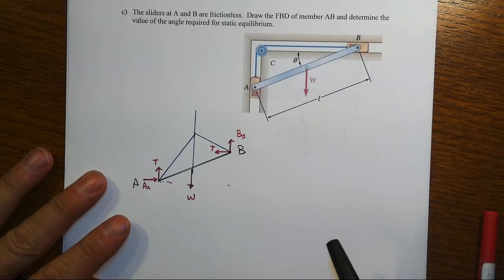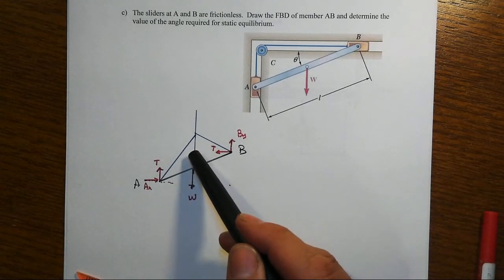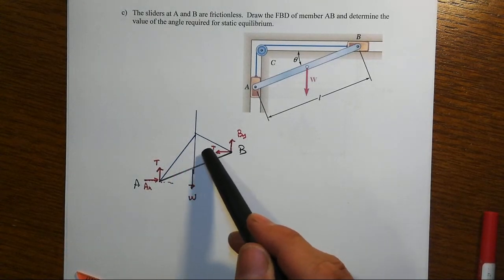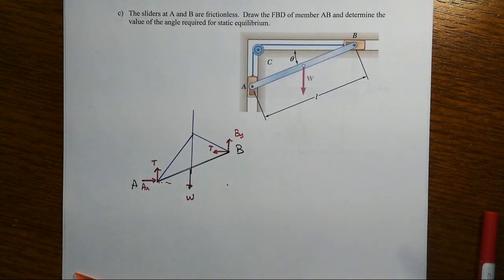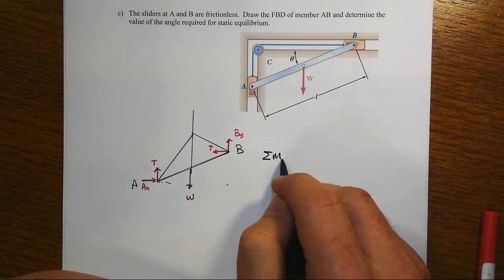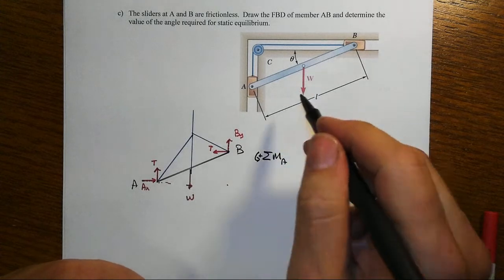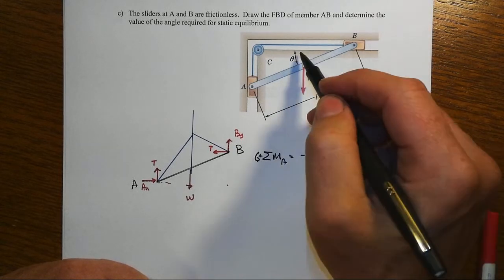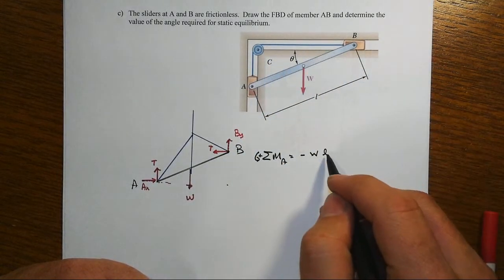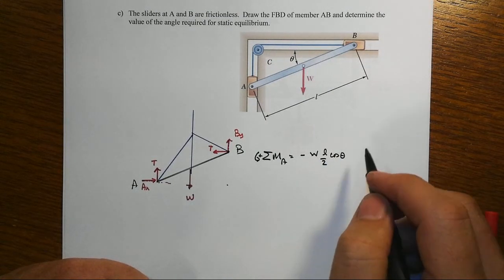And now the angle for static equilibrium has to work this way. If BY goes to 0, then this thing is at, I guess, 45 degrees. I don't know. This is really interesting, how does this work? Alright, let's sum moments about point A, and let's see what happens. We're going to assume W is at the center of mass, so we'll get minus W, and its moment arm is going to be L over 2 times cosine theta, assuming it's in the middle.